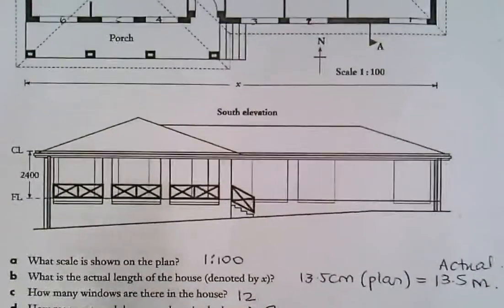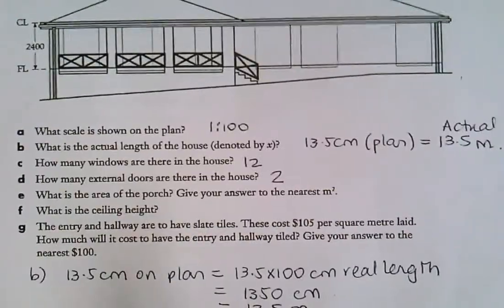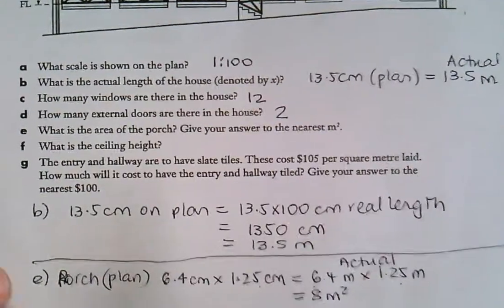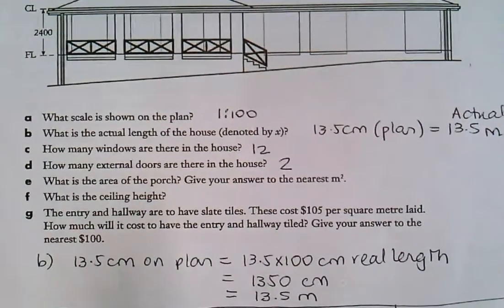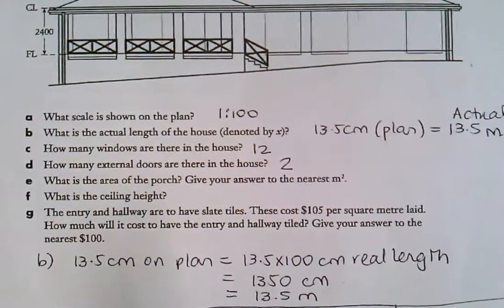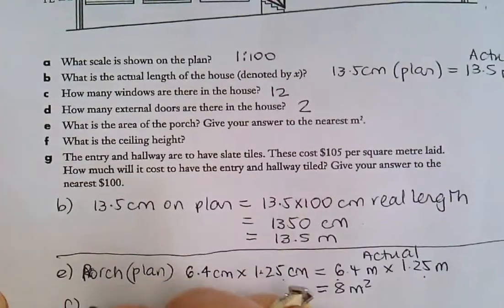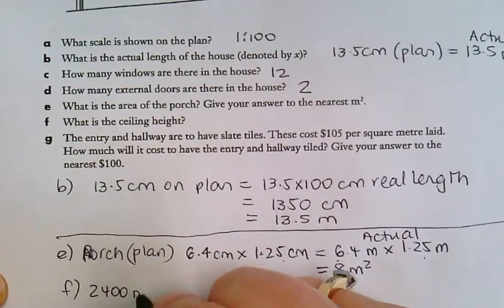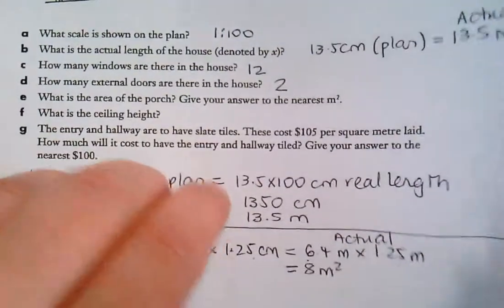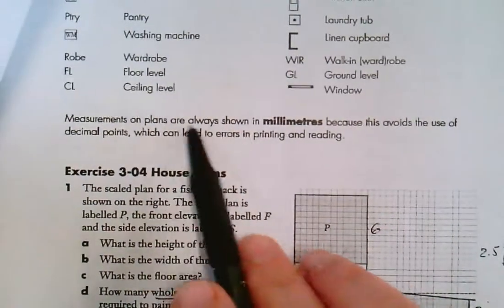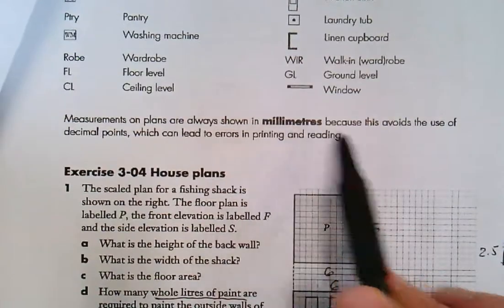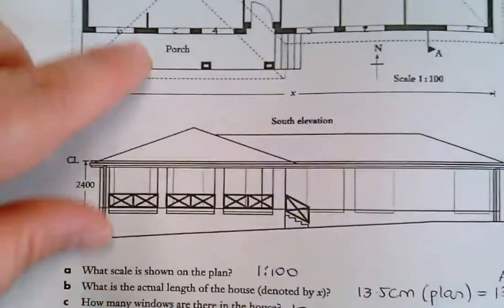Remember, on a plan, all units are given in millimetres. They do that so they don't have to use decimal places. At the very beginning, it says measurements on plans are always shown in millimetres.